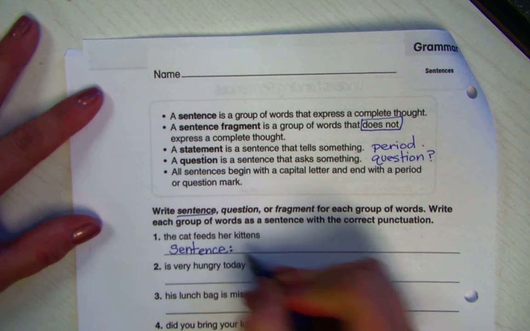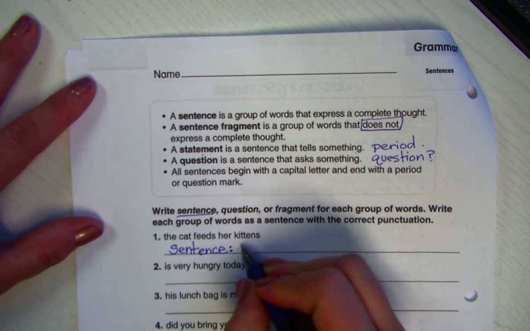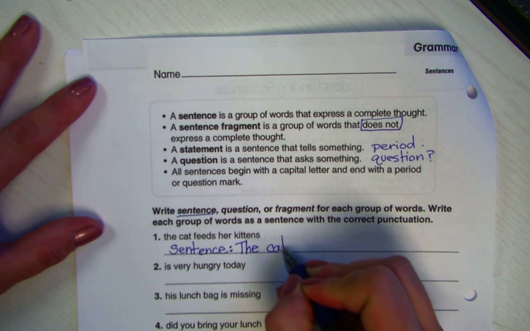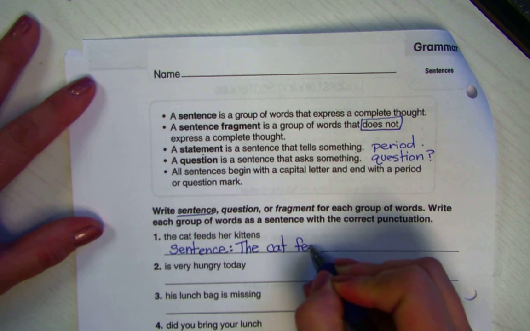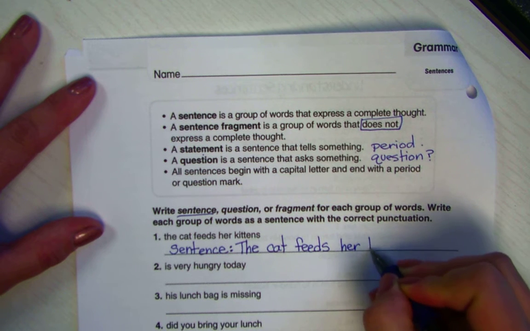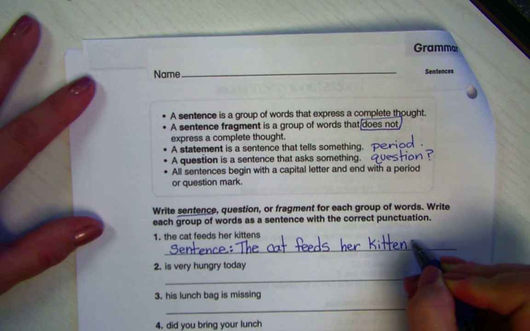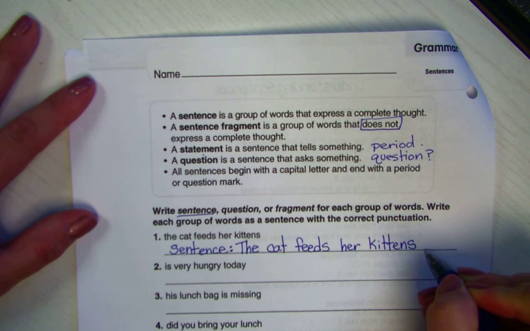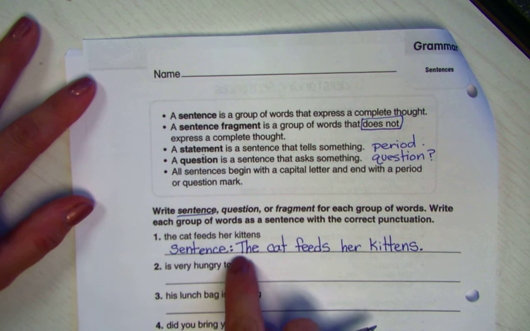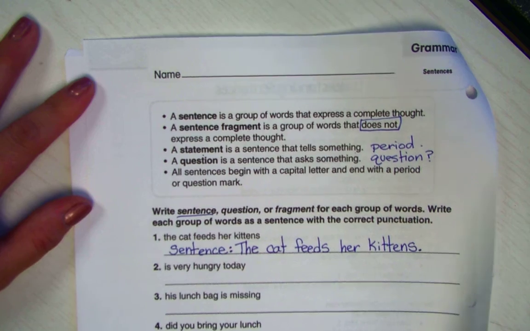Why don't we put a colon first to separate our answer? The would get a capital letter. Cat feeds her kittens. And since it is a sentence or a statement, not a question, it will end with a period. Make sure that you're sitting your words on the line and using your personal best handwriting.